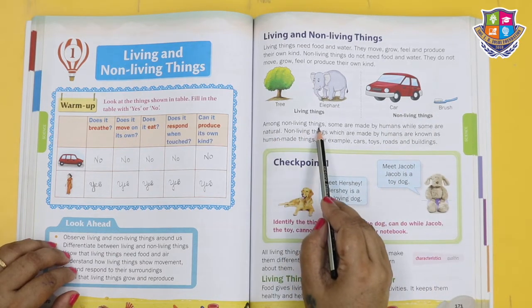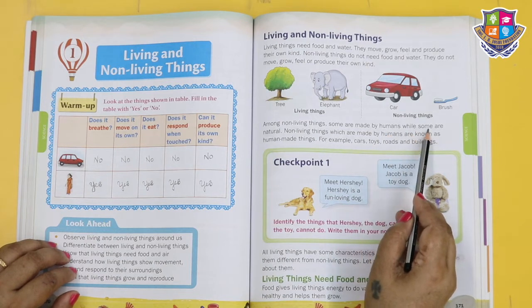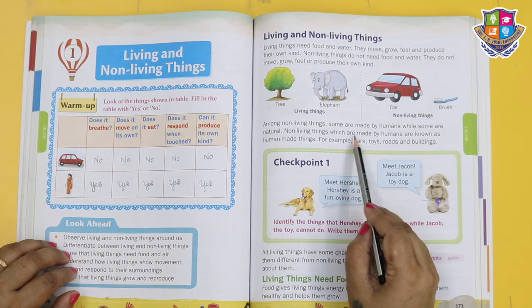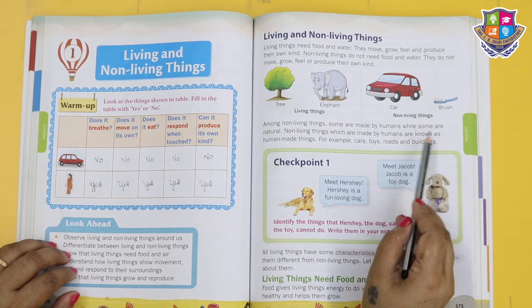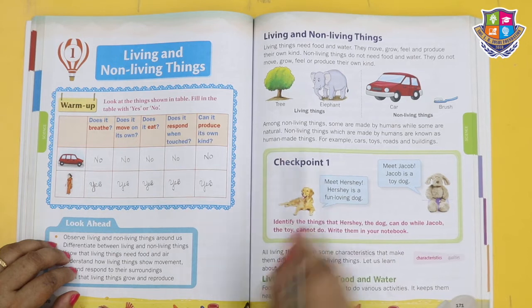Among non-living things, some are made by humans while some are natural. Non-living things which are made by human beings or by humans are known as human-made things.